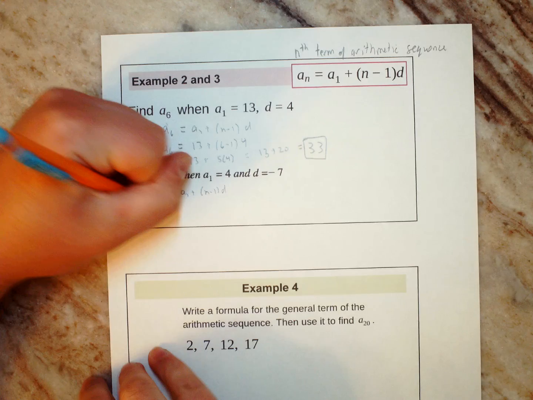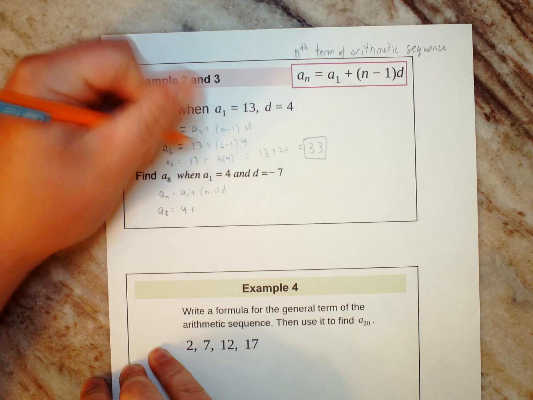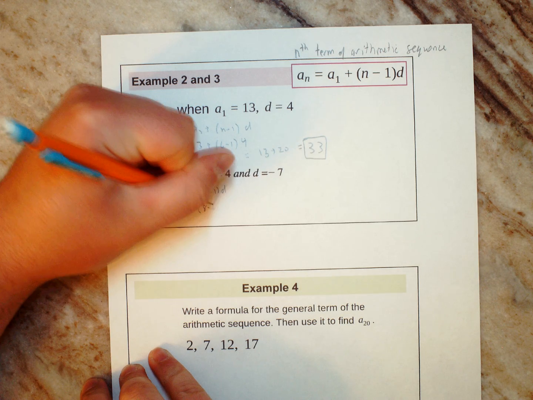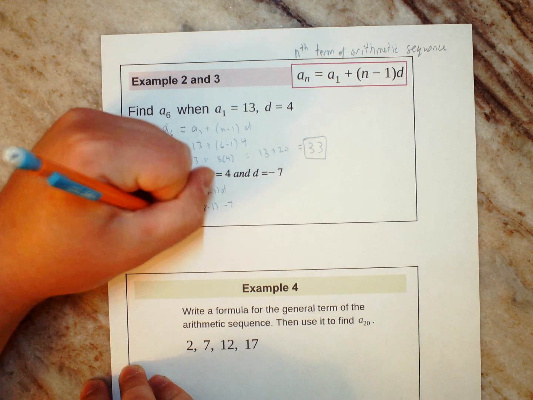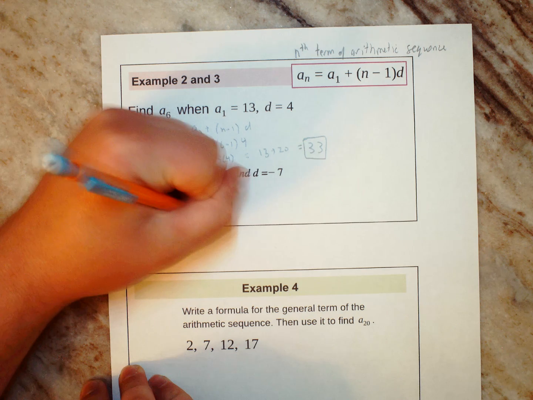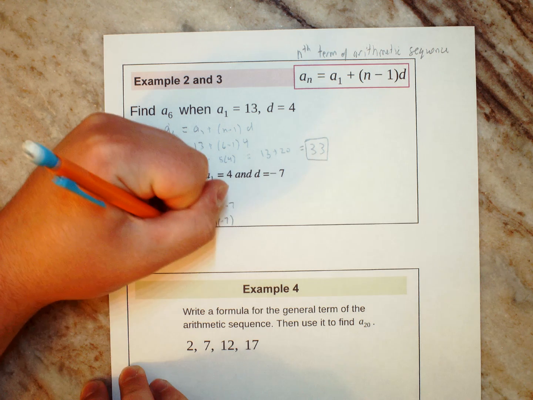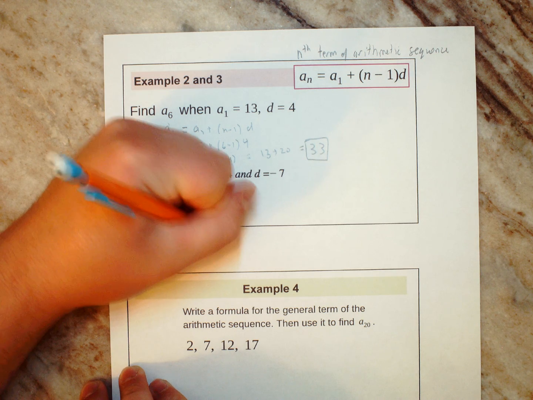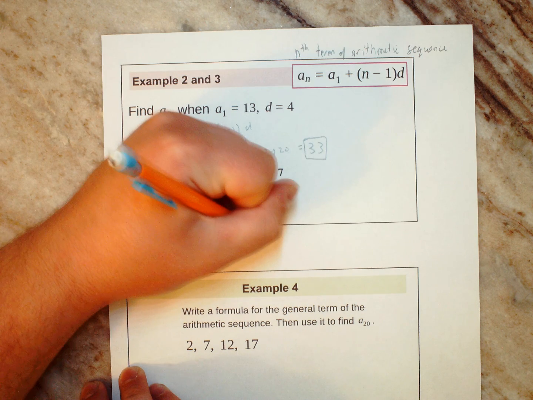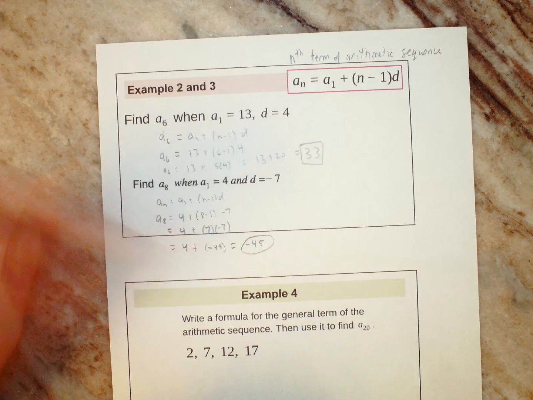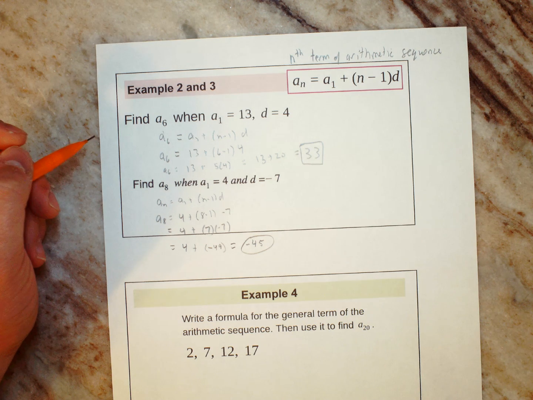So we're looking for the 8th term. a sub n equals a1, the first term, 4, plus n minus 1, so that would be 8 minus 1, times the common difference, which is negative 7. So that would be 4 plus 7 times negative 7, which would be 4 plus negative 49. I got the negative 49 from doing 7 times negative 7. And now that's the 8th term. So if you were to do it 8 times, that's what you would get. And that's how you do it.